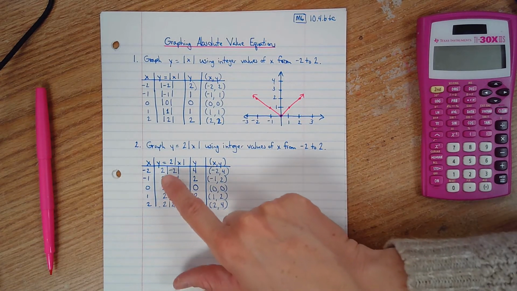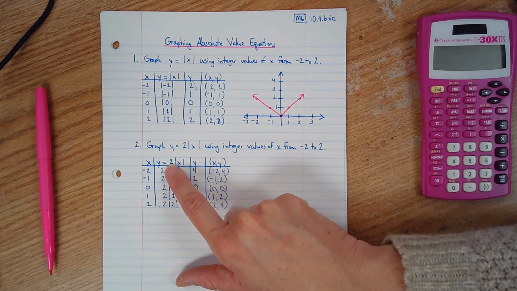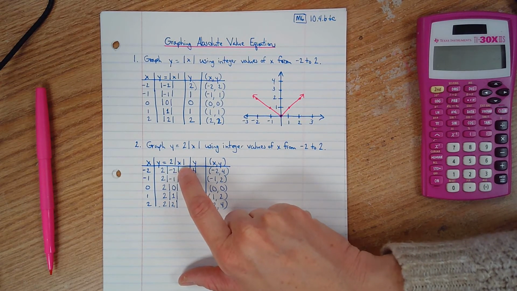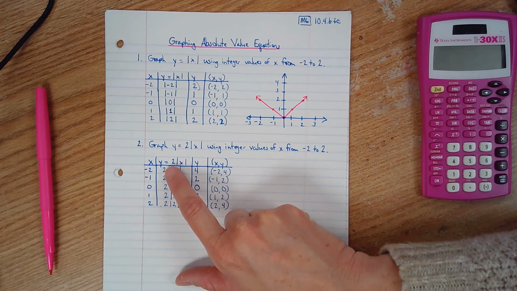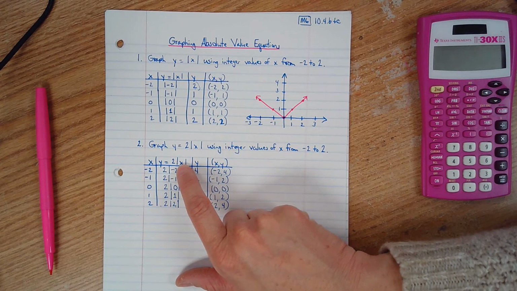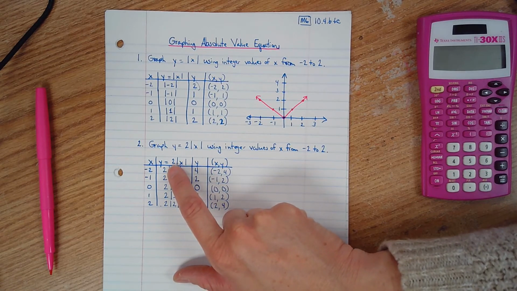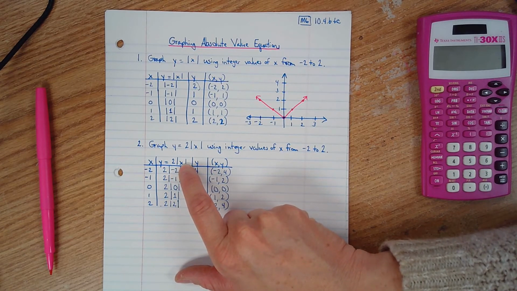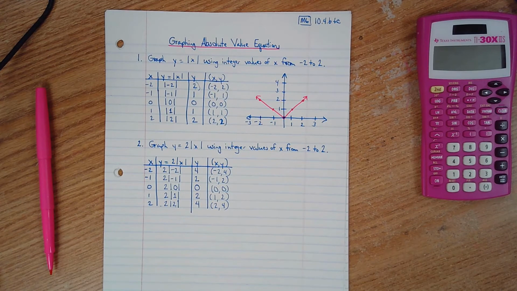So that was mainly what I wanted to point out, is what this says. When you have a number stuck to the side of the absolute value, that's like using parentheses. Absolute value is another type of grouping symbol. And so this says 2 times the absolute value of x.